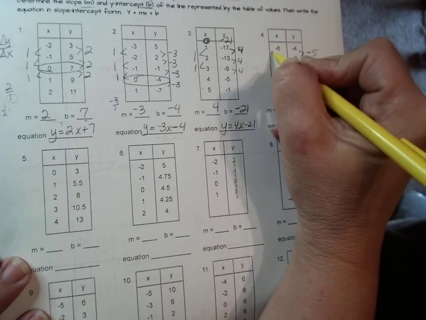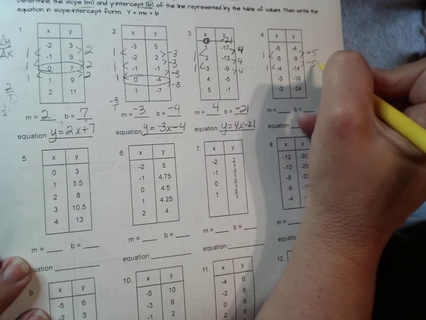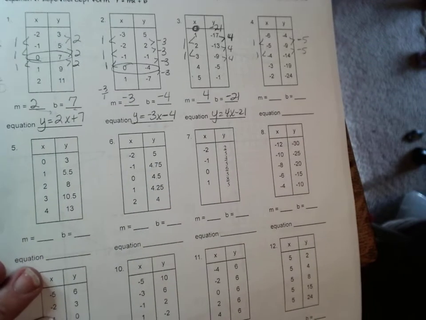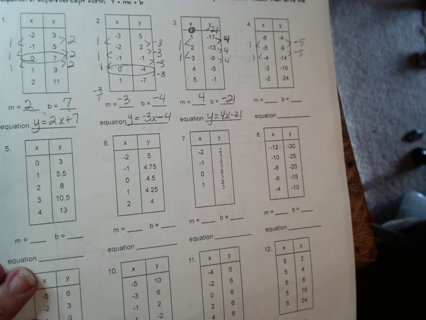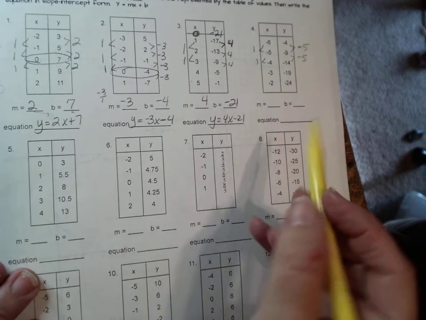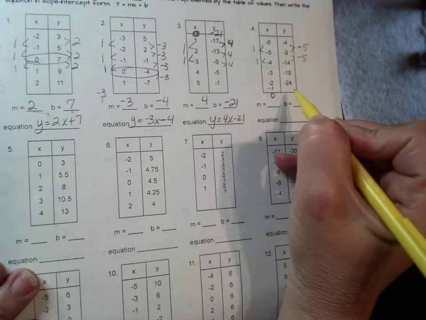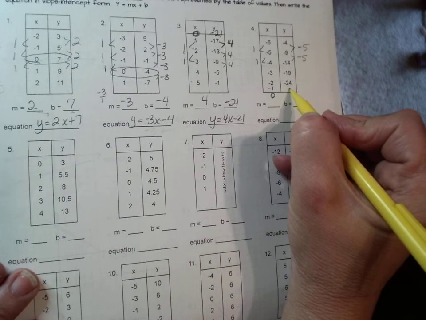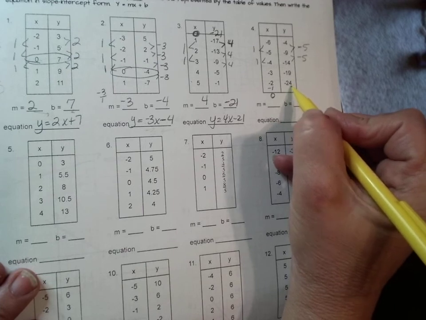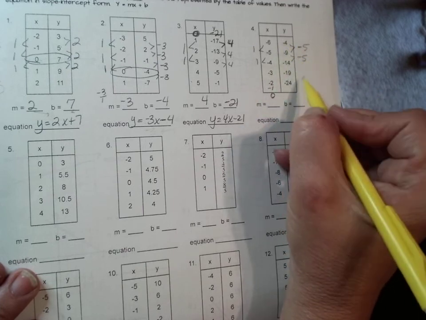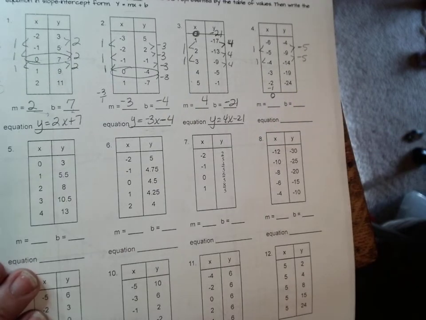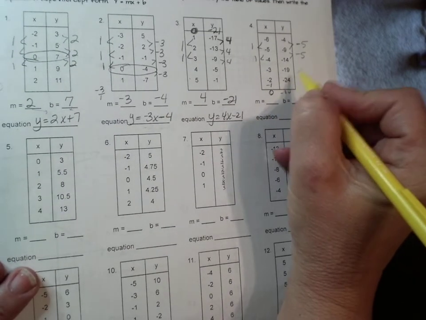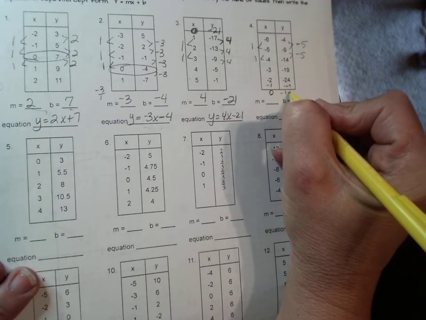Okay, so let's have our numbers here. They're going down by 5. Now, any guesses on what you think the y-intercept is? Because the x has to be 0. For every 2, they're going down by 10. Does anyone have a guess? So yeah, that's a negative 4, because that would be x of negative 2, negative 1, 0. Good.